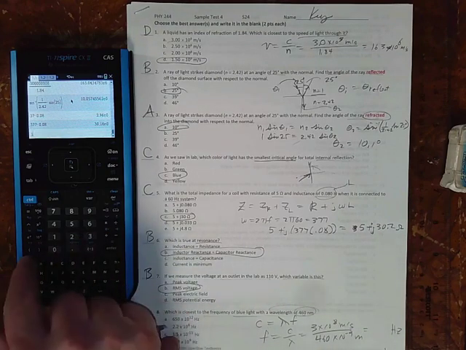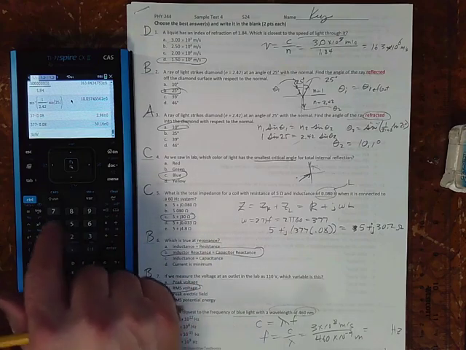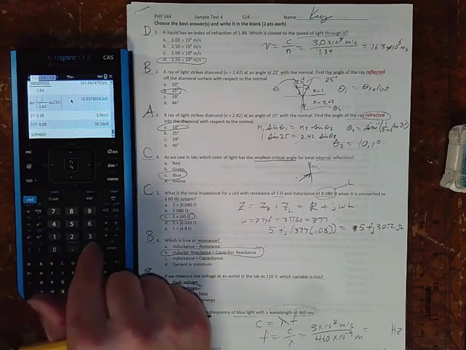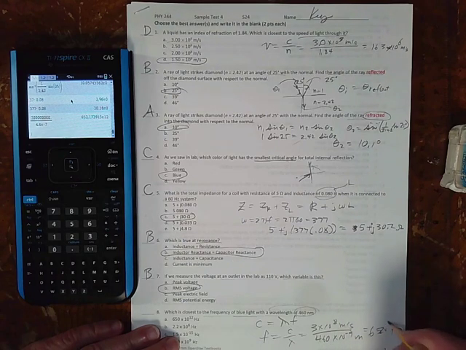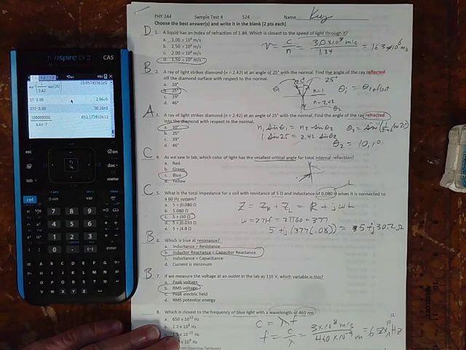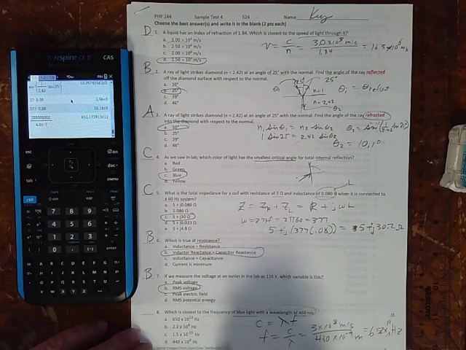Let's see, 3 times 10 to the 8th divided by 460 times 10 to the negative 9. 652 times 10 to the 12th. All right. Is that terahertz, I think? There we go. It's A.